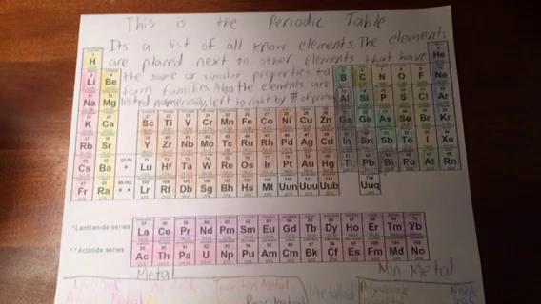This is the periodic table of elements. It's a list of all the elements that we know of. The elements in the table are in numerical order from left to right on how many protons are in its nucleus. Elements are also placed next to other elements that have similar properties to each other, also known as families.